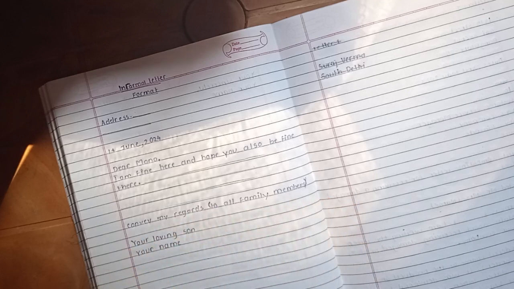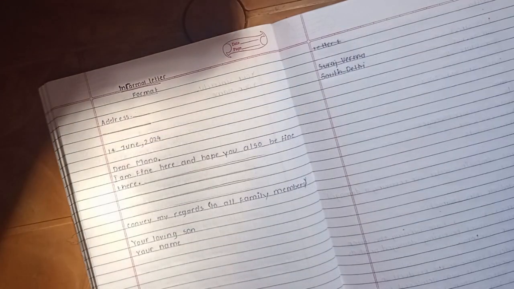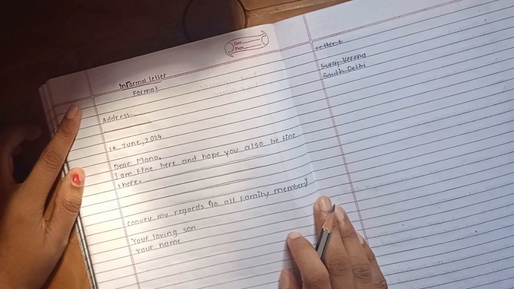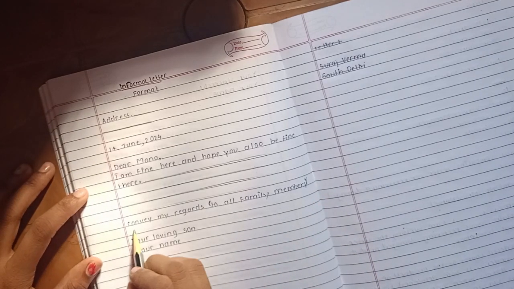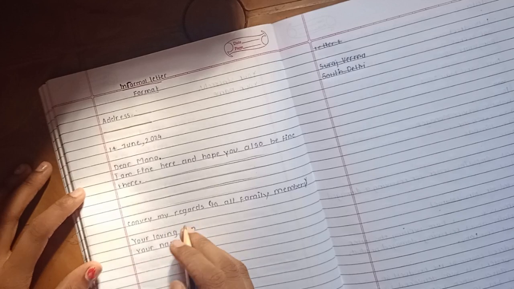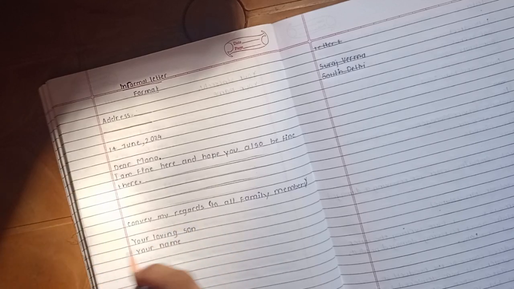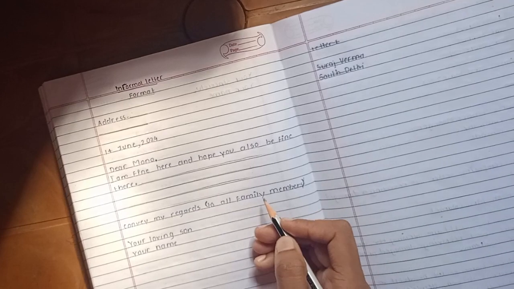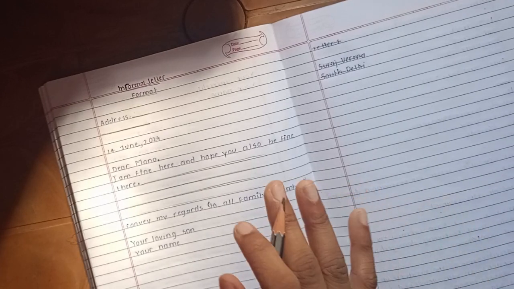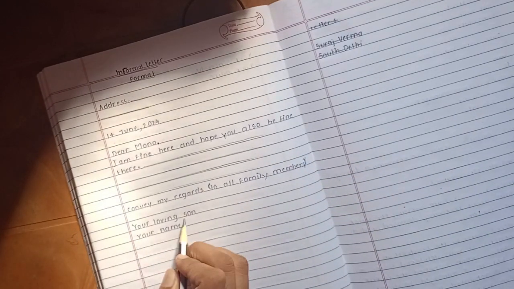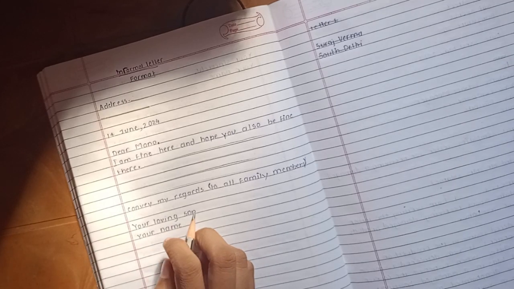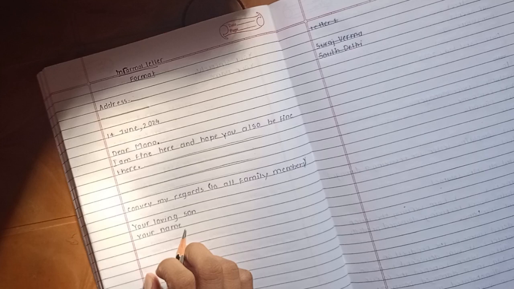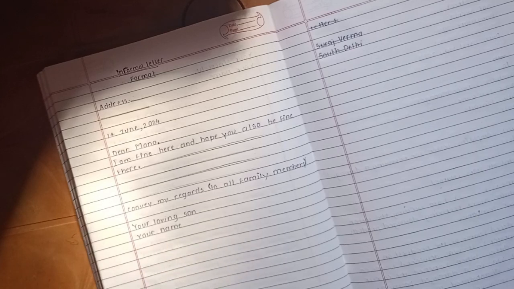Write one, two, three paragraphs. As compared to the formal letter, the informal letter will be longer. Then end the letter with "Convey my regards", or if you are writing to your friend, "Convey my regards to all family members". Then "Your loving son". Here, no "faithfully", no "sincerely", but "Your loving" or "Your loved", and then your name, and end the letter.